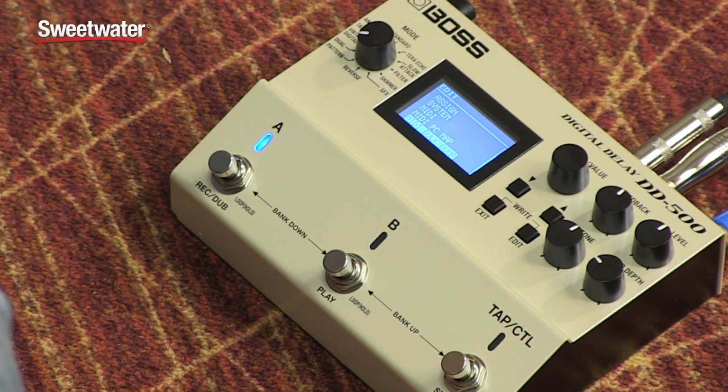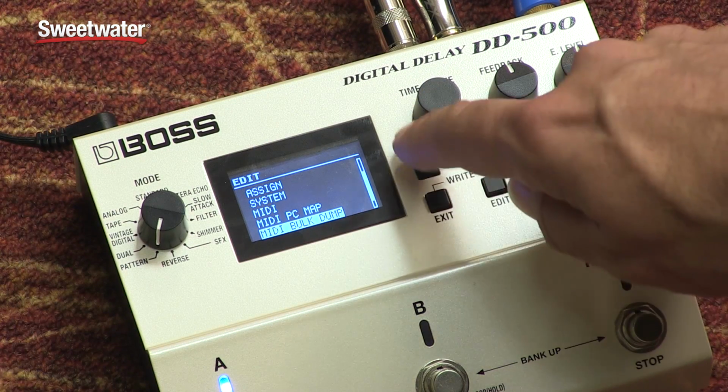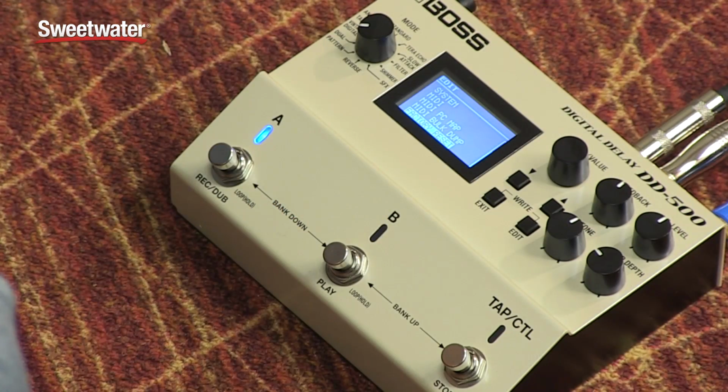Our next menu type is MIDI bulk dump, and we would use this menu to store the contents of the pedal, the preset contents, those sorts of things, into a remote storage device, such as a computer running an editor librarian software package. The last menu option is factory reset, which will restore the DD-500 to the way it was when it first came out of the box when you purchased it.